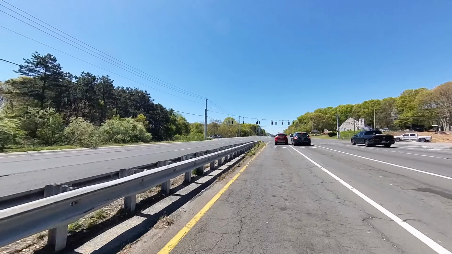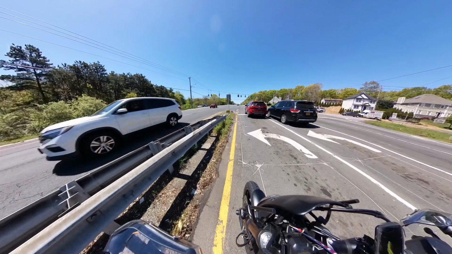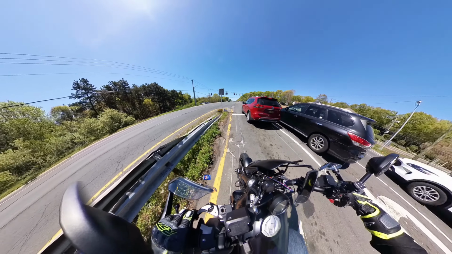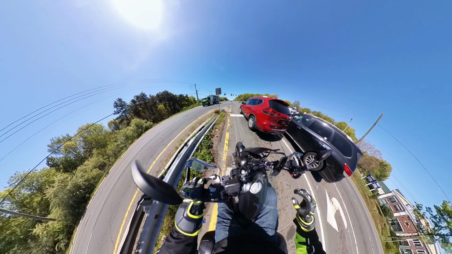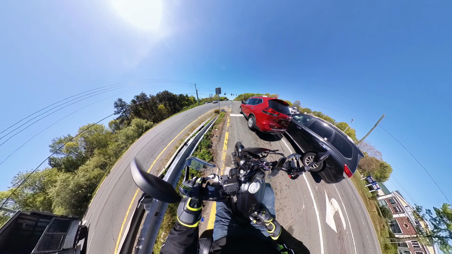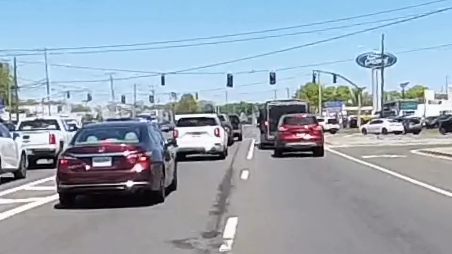At this light, there was no room to filter between the two cars, and the vehicle in the left lane was already past the line. But they had left a lot of room on the left side of the lane, so I was able to safely stop off to the left side of their bumper instead of filtering in front of them, which would have positioned me in the intersection.